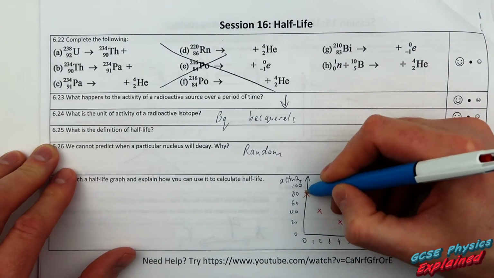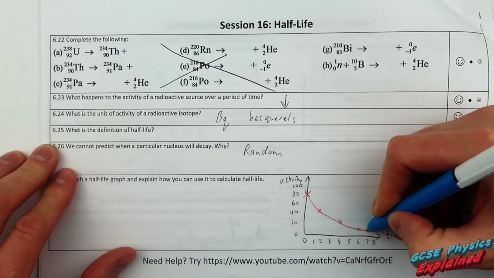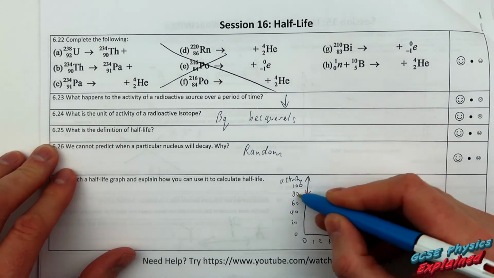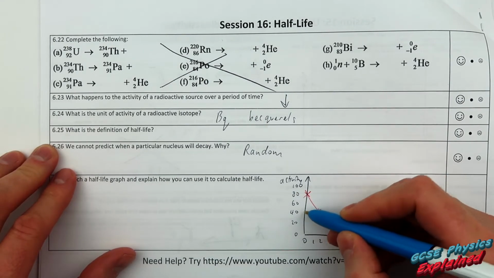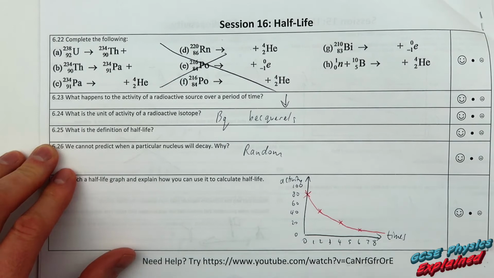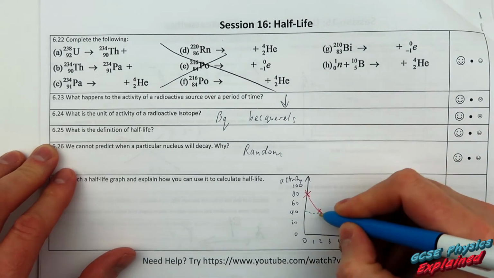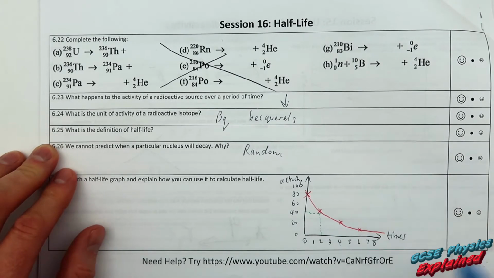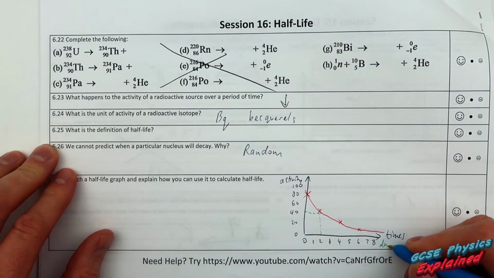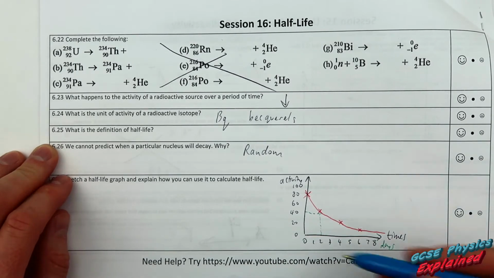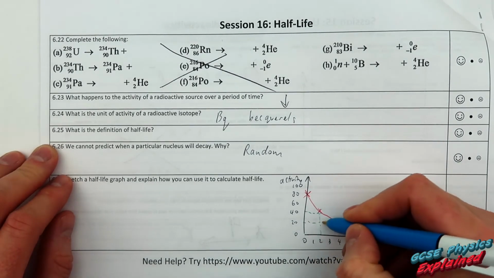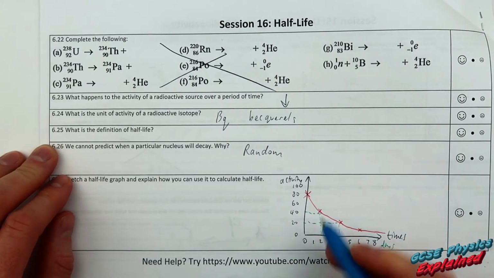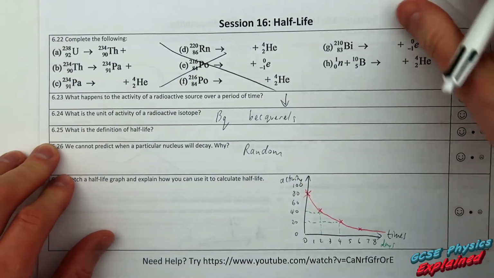So basically, your graph's going to look like this. It's what we call an exponential shape graph. Now, find out what the activity is at the start, take half of that, which in this case is 40, and basically see how many days it takes to half it. So that would be 2 days. The half-life is 2 days. So every 2 days, look, it's halving again. From 2 days to 4 days, that's another 2 days, and it's gone from 40 to 20.